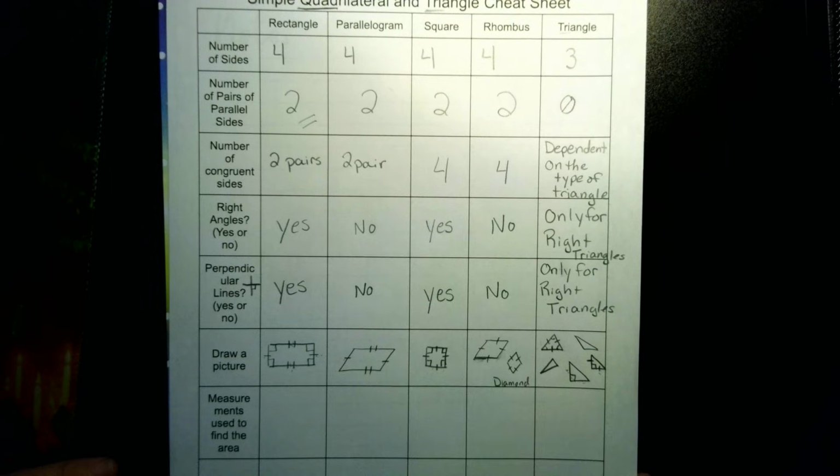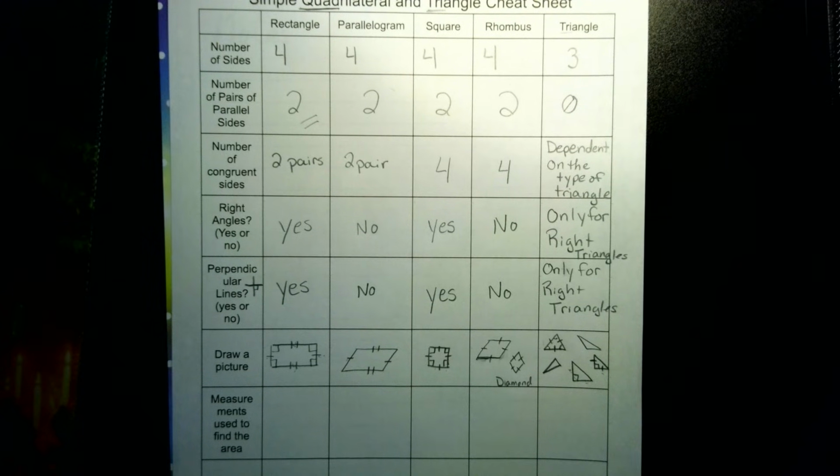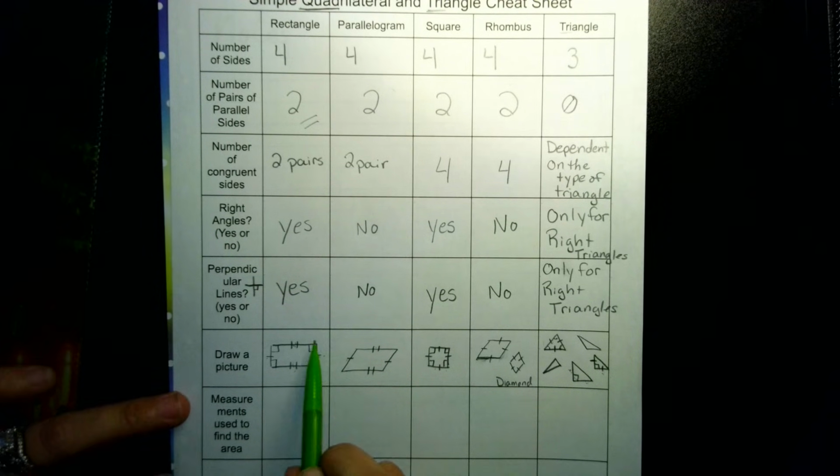So let's go down here. Measurements that are used to find the area. So area, we have to remember, are going to be the sides that help us find the space between. So remember, perimeter is like a fence. That's the part that goes around. We're not talking about that. We're talking about I need to get new flooring for my house. I need to know how much area my kitchen is. That's all this space inside.